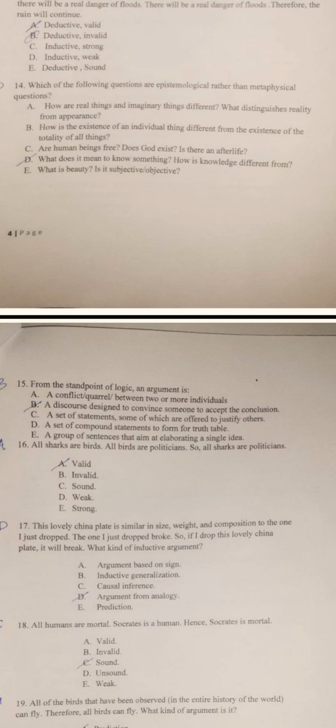C. Are human beings free? Does God exist? Is there an afterlife? D. What does it mean to know something? How is knowledge different from belief? E. What is beauty? Is it subjective or objective? Okay. The correct answer is D.